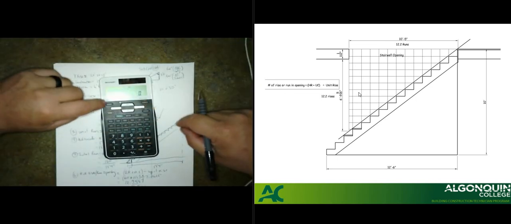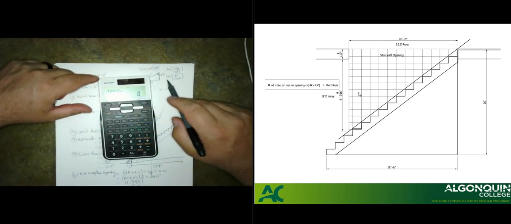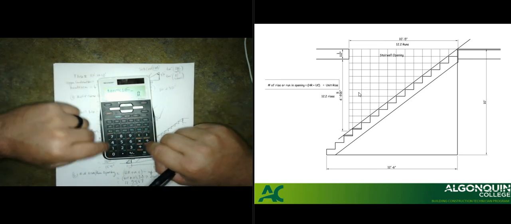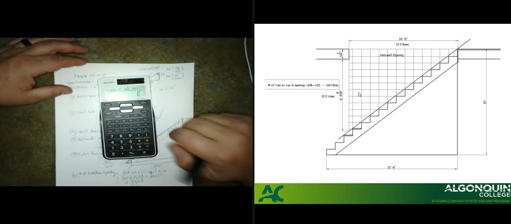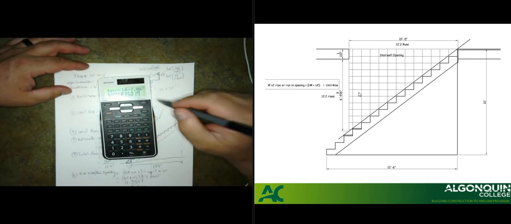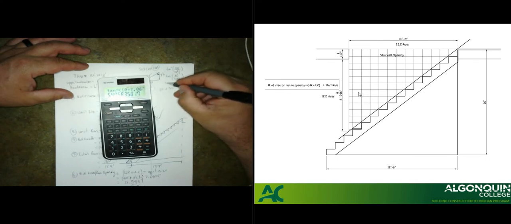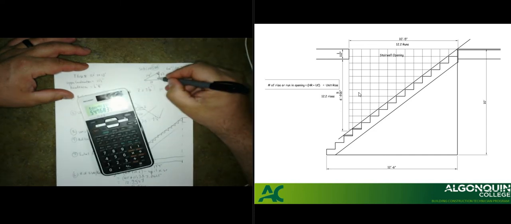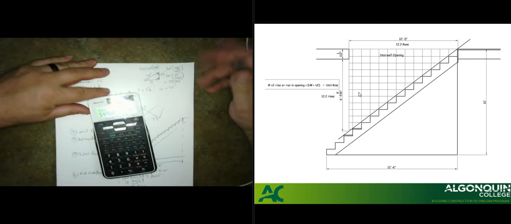So I'd have to find the second function button, press the tan, then I see the tan of -1. Then I can open up my brackets and then go 10 divided by 7.0625, close the brackets, and then press equals. I have to make sure my calculator is in degrees, otherwise this won't work. But then it gives me an answer of 54.768 degrees.